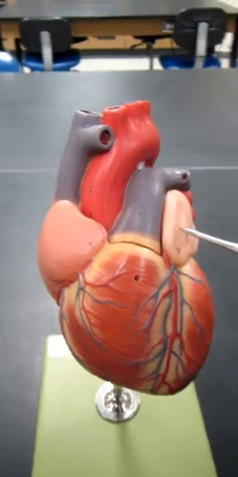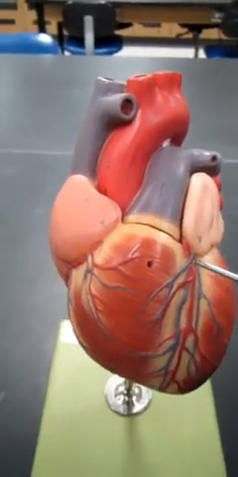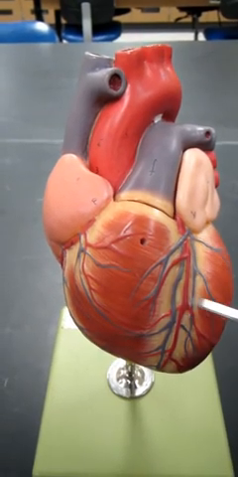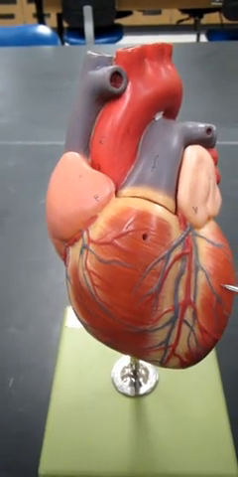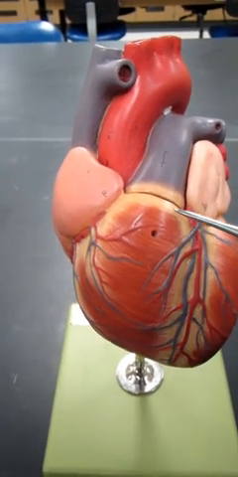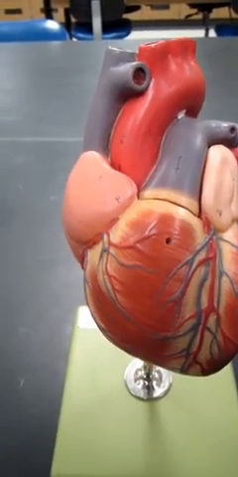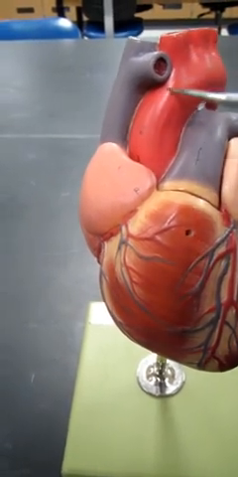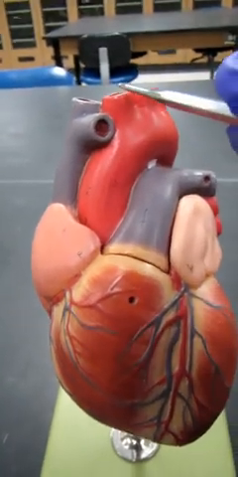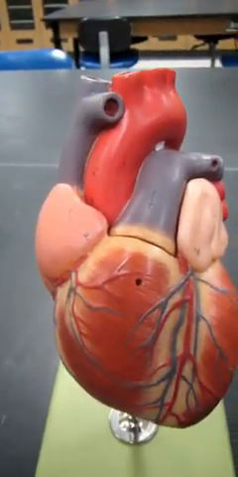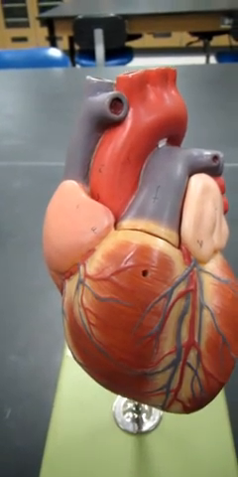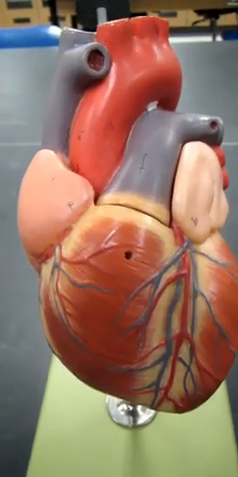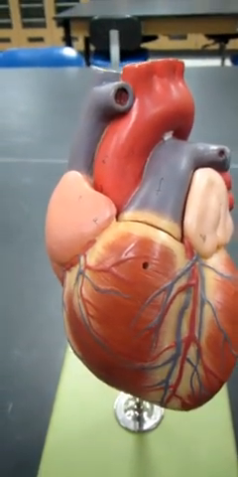Now, blood is going to flow from the left atrium through the left AV valve, otherwise known as the mitral valve or the bicuspid valve, into the left ventricle. From the left ventricle, it's going to flow through the aortic semilunar valve into the ascending aorta, and then into the aortic arch. Now, in humans, there are 3 different arteries that branch off the aortic arch directly. Remember, in cats, there's only 2. More on that next time. But in the meantime, back to the heart.